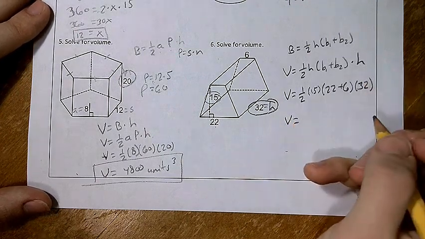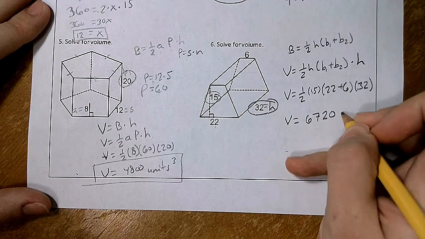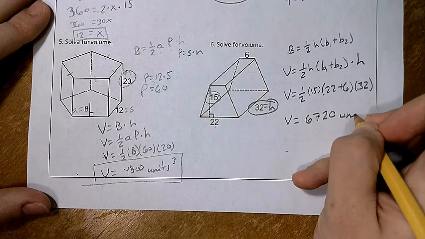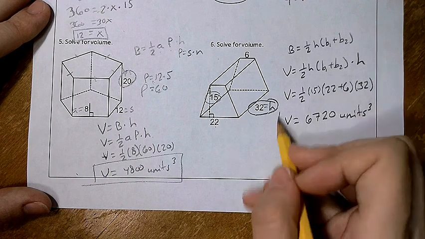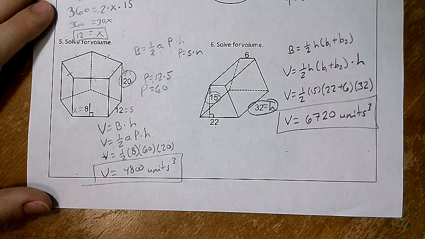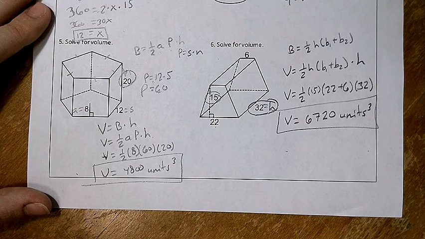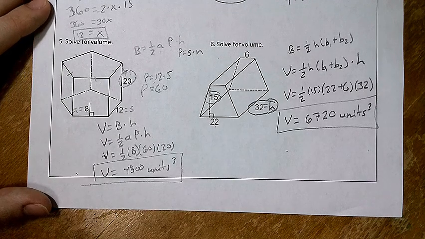So when I type this into the calculator, I get 6,720 units cubed. Be careful with how you round this, all right? Hopefully this feels pretty straightforward. We're really just adding on that times height. So you really need to have the notes from 11.3 with all the different formulas for the areas of polygons in order to be successful on this lesson.